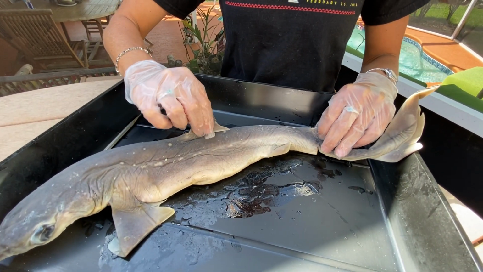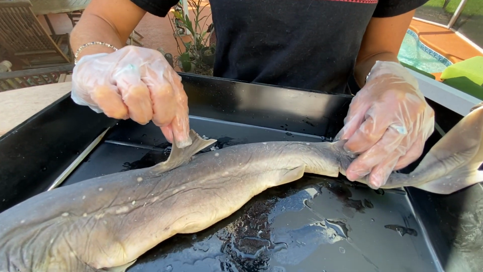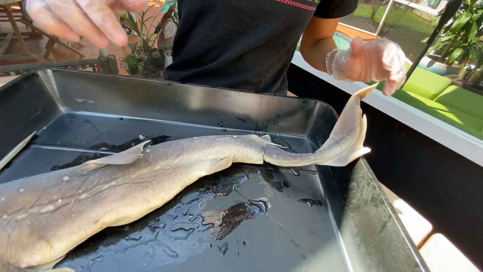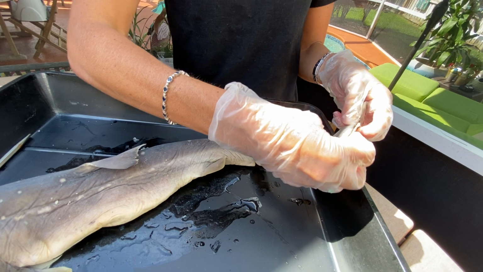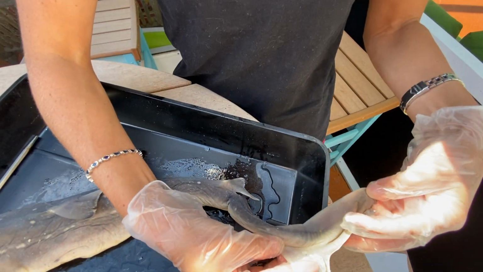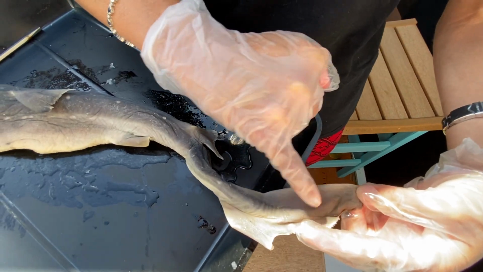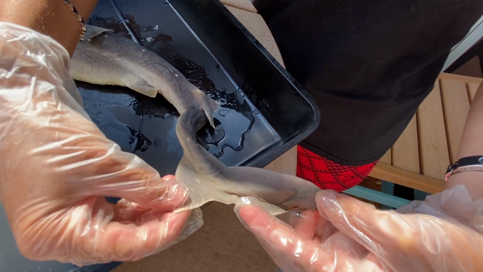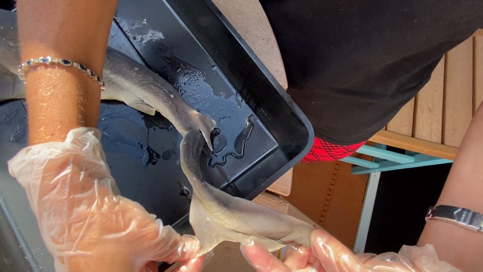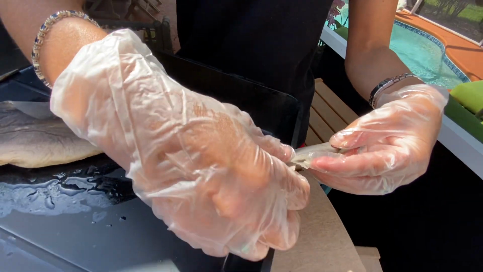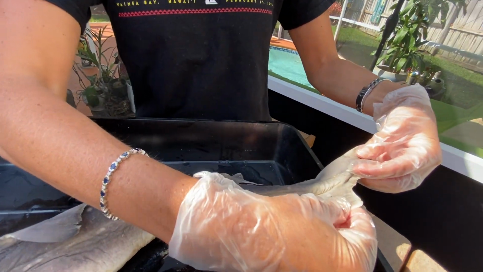Dorsal fins are used to prevent the shark from rolling over, so it's more of a stability type of thing. The next one right here on the posterior end is your caudal fin. If you notice, the caudal fin has an upper lobe right here and a lower lobe, so dorsal lobe and ventral lobe. You should definitely notice there is a big size difference between the dorsal lobe and the ventral lobe. The dorsal lobe is much larger, so the prefix for difference, meaning hetero.